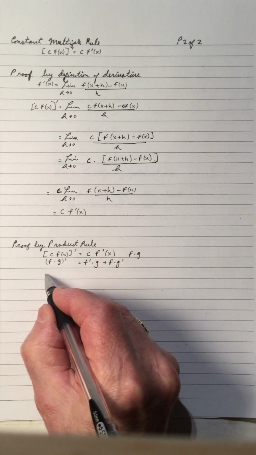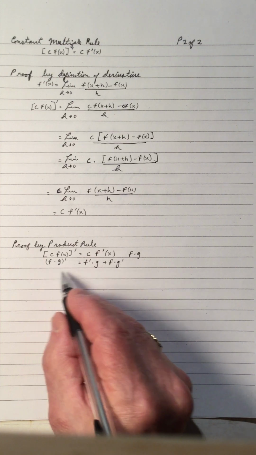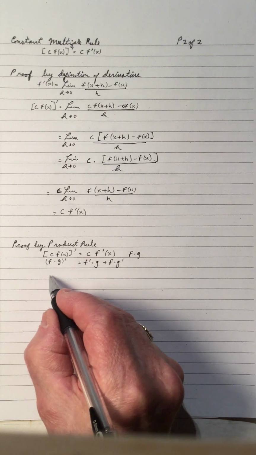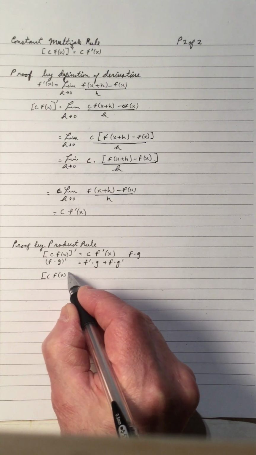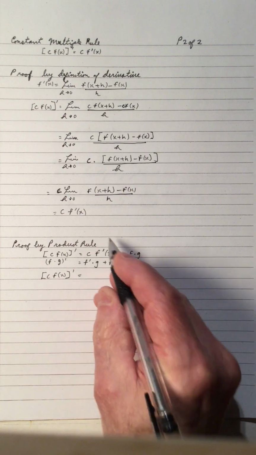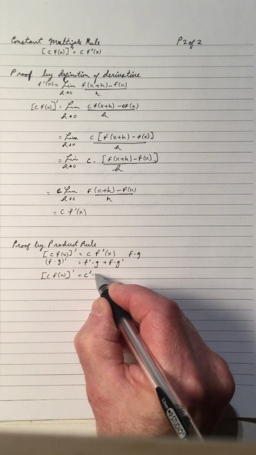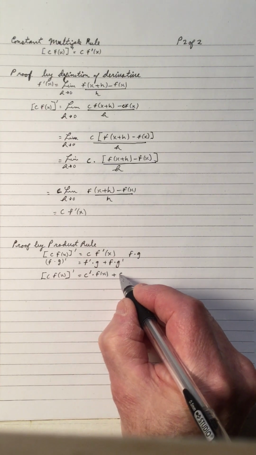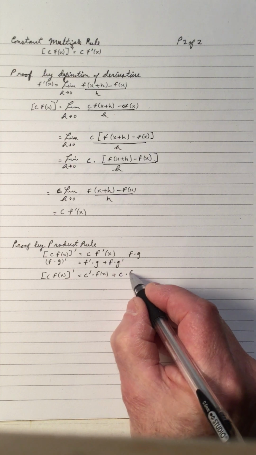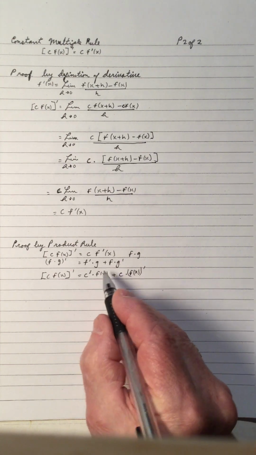So the derivative, taking it from right here, okay, there it is. So f is c, so it's the derivative of c times g, which is f of x, plus f, which is c, times the derivative of f of x.